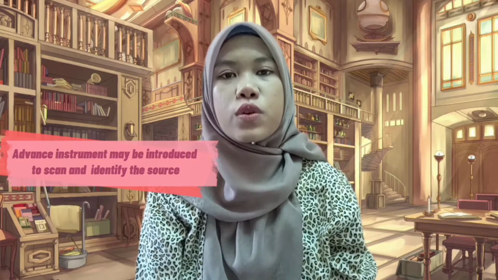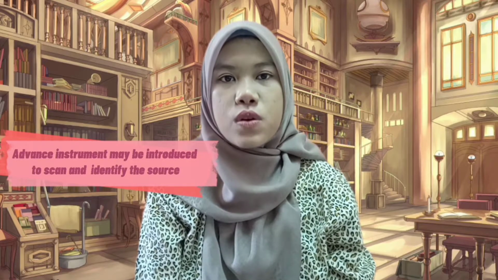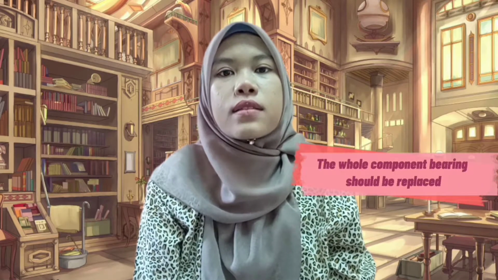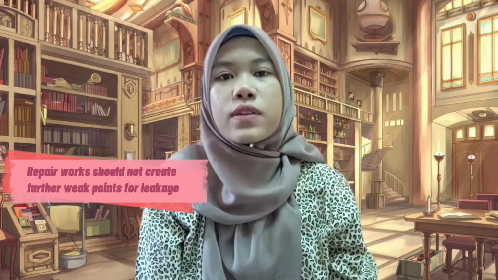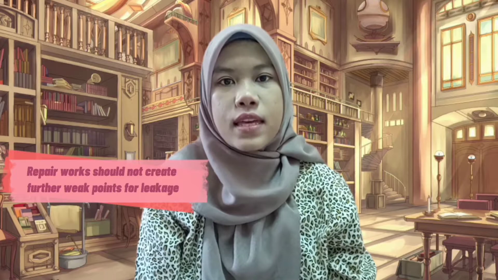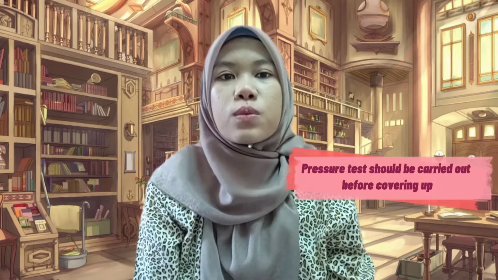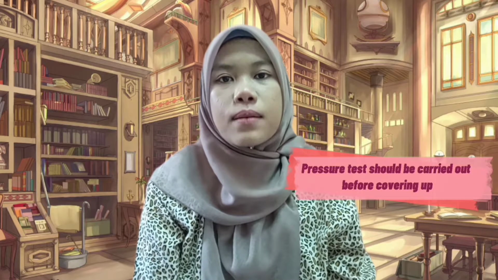The remedial action for this defect is that alternatively, advanced instruments may be introduced to scan and identify the source. The whole component bearing the defect should be replaced as far as practicable for more durable results. In principle, repair works should not create further weak points for leakage. Pressure tests should be carried out before covering up.